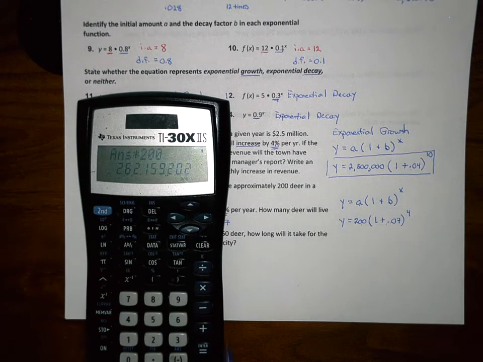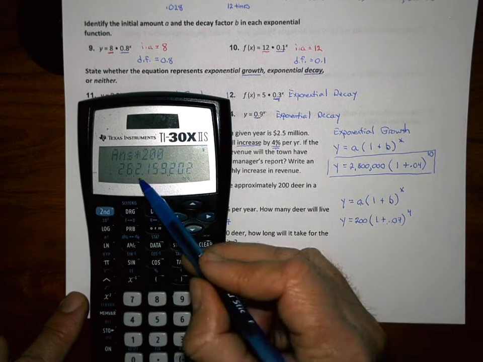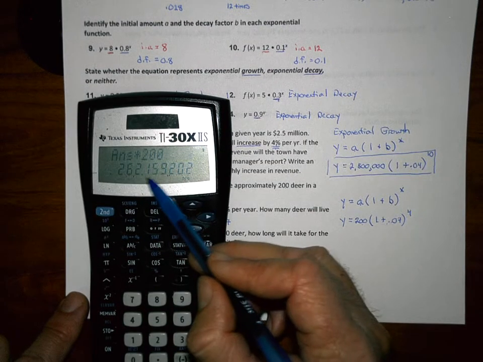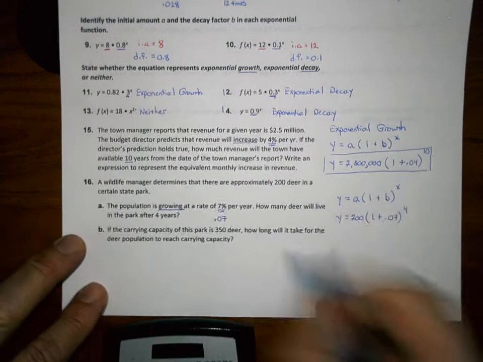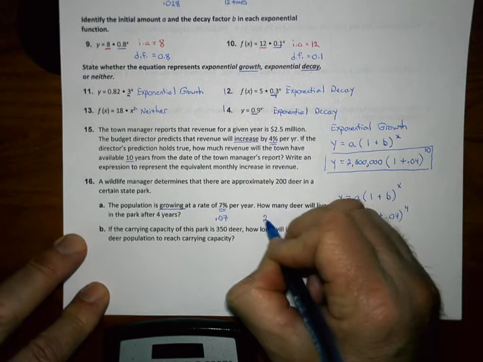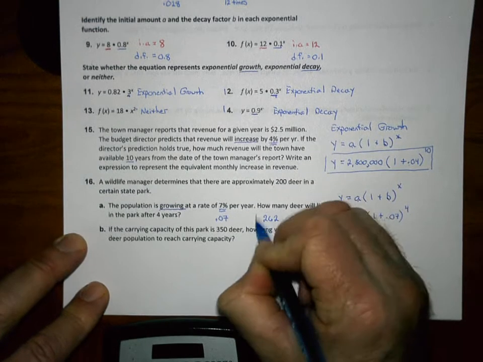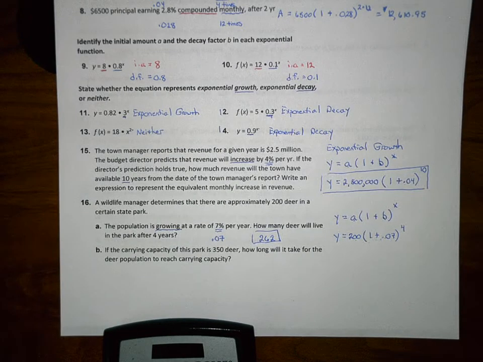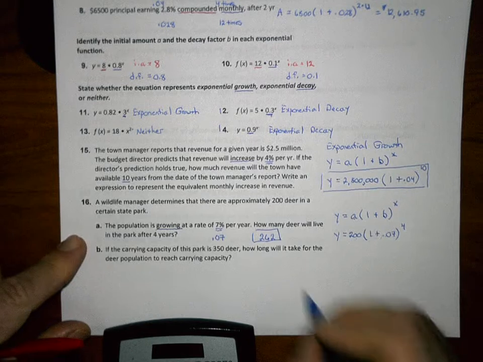Now, that is just going to be 262. We're not going to consider the decimal in this case, and the reason is because we can't have a decimal of how many deer there are. So how many deer will live in the park after 4 years? We're talking about 262. Okay?